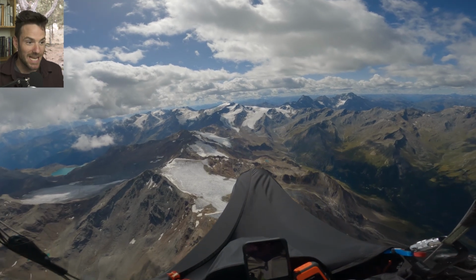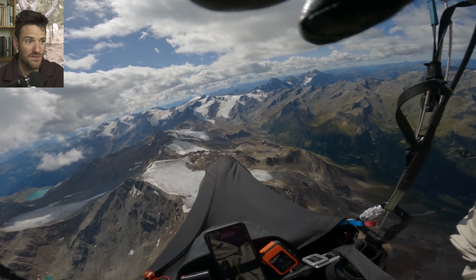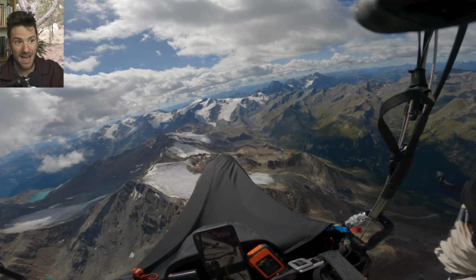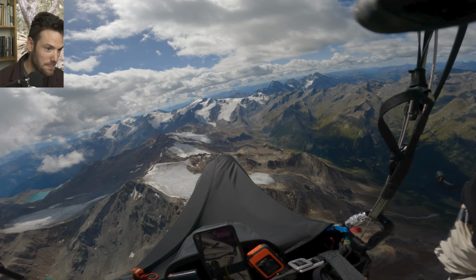As you can see, I'm shaking my hands out. I'm at 14,000 feet. These mountains are 11,000 foot tall and more. I'm shaking my hands out. It's super cold. I'm in my little hike and fly pod. It's not super warm. So the whole thing is just unbelievable.